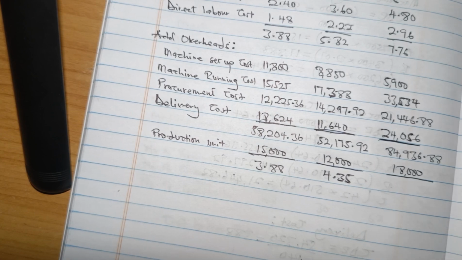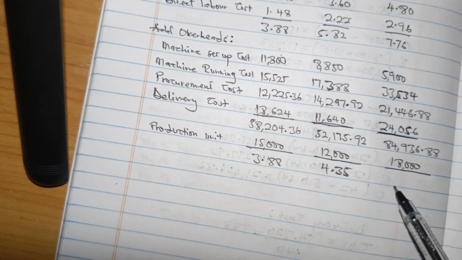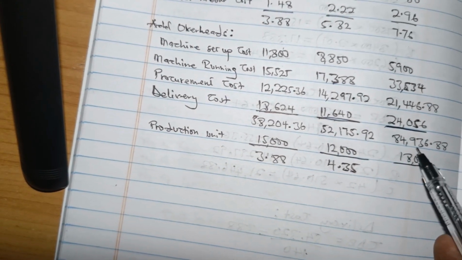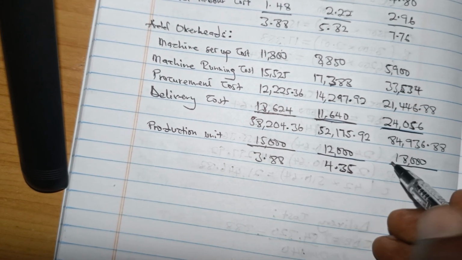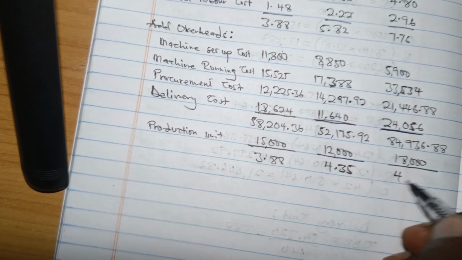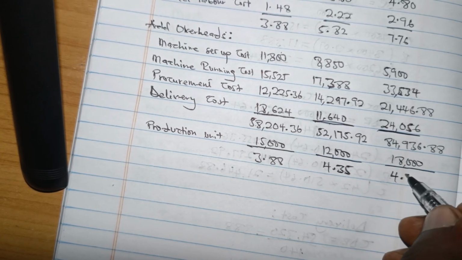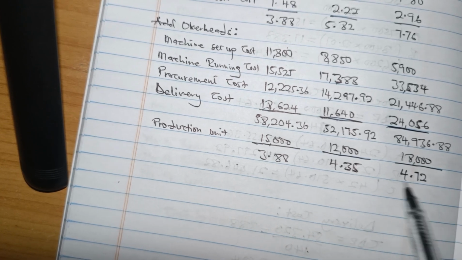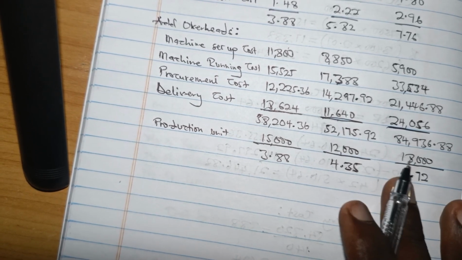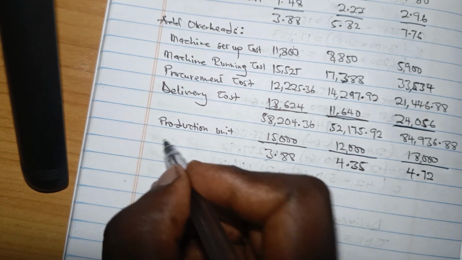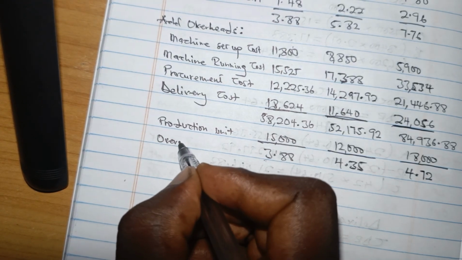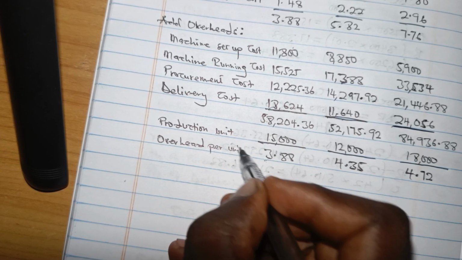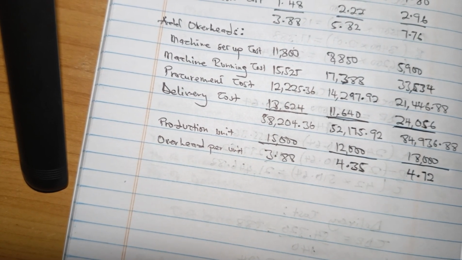Then you divide 84,936.88 over 18,000. Same. And you're going to get what? 4.72. All right, 2 decimal place. Now that you've gotten these values, this is your overhead per unit, okay? Is your overhead per unit.